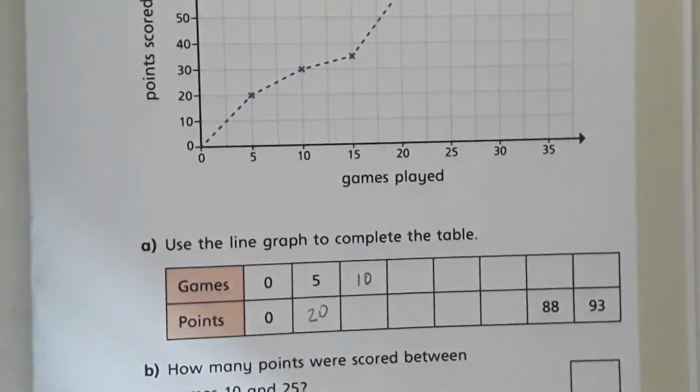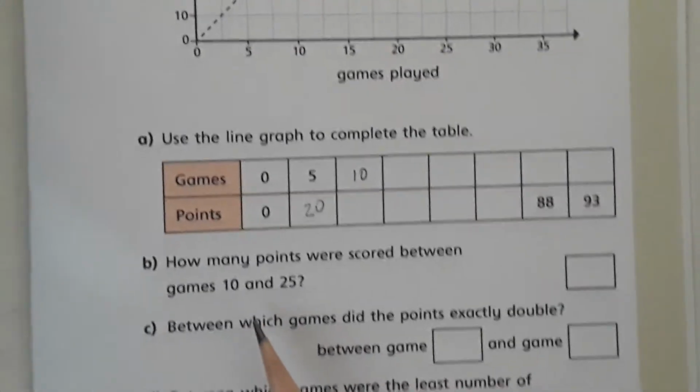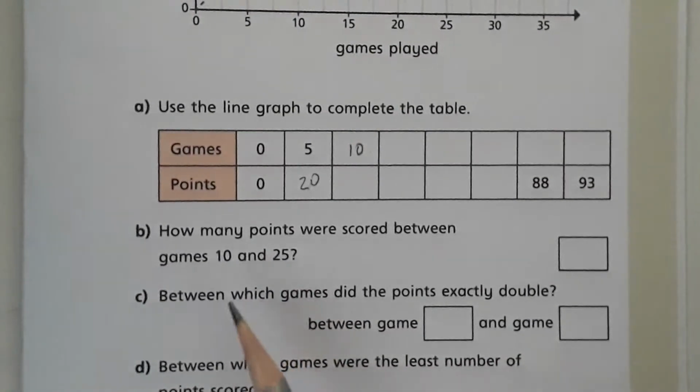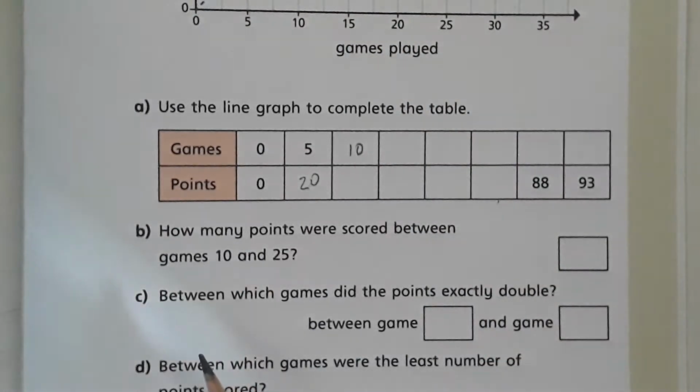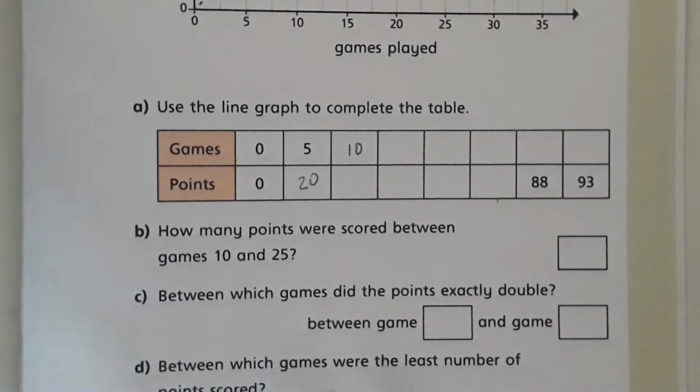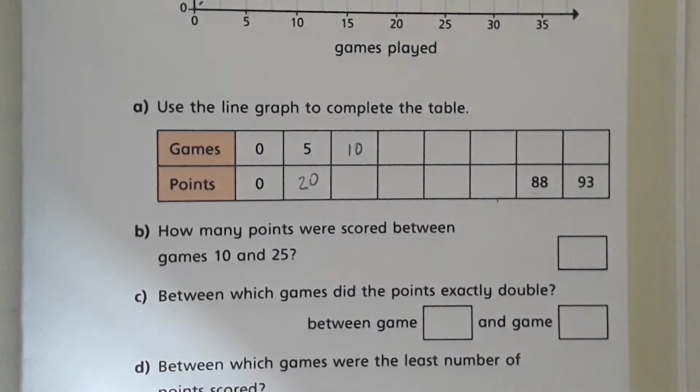When you've done that, you will be able to read and answer the questions. Just go through. You can either use the table or the graph, whichever you find easiest, because they both show the same information, the same data.